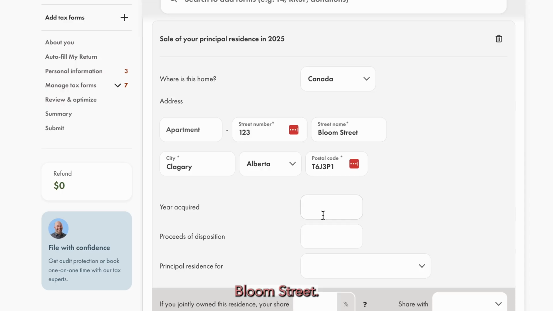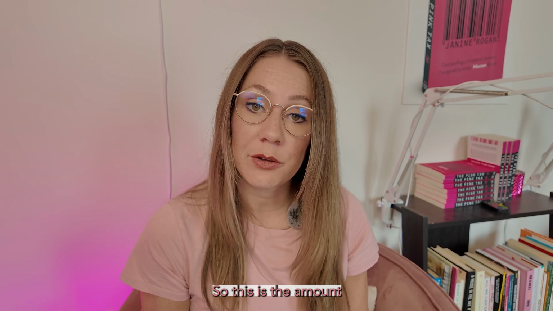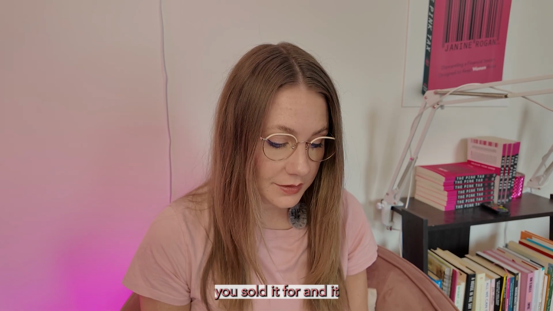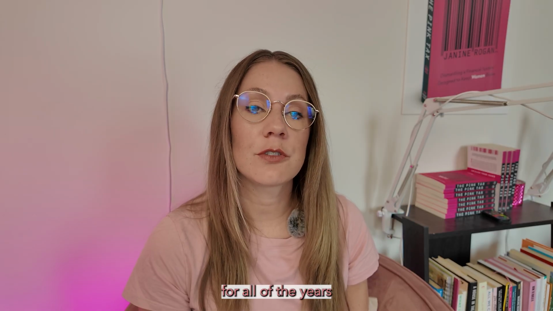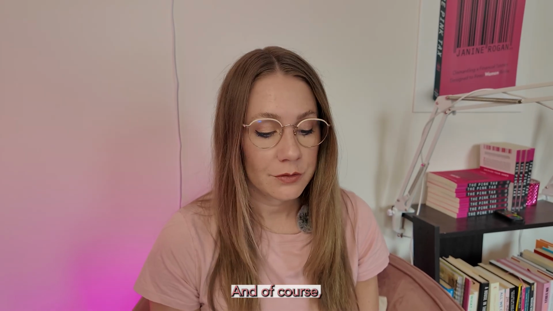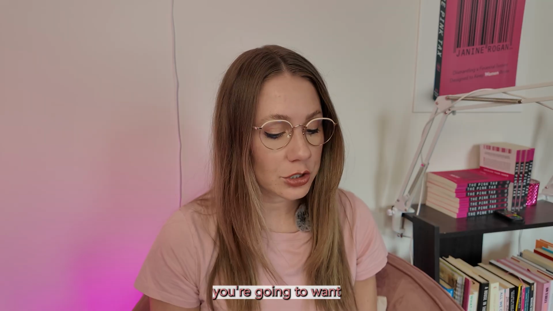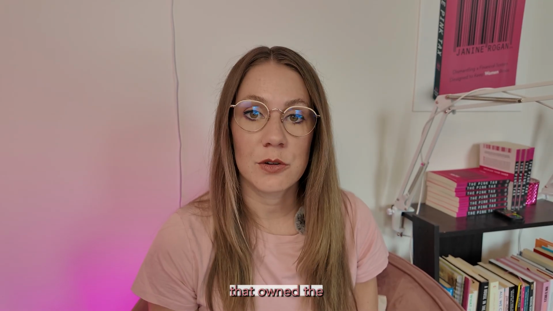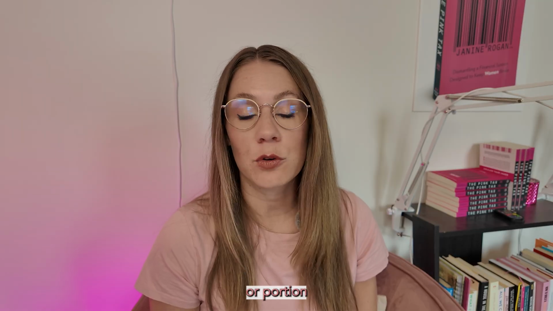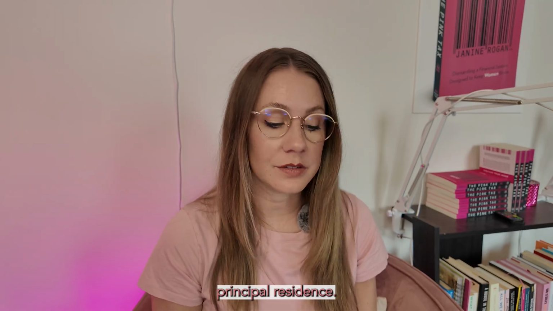So we'll start at the sale of our principal residence, maybe on 123 Bloom Street. We'll need to include the year we acquired it, the proceeds of disposition. So this is the amount you sold it for, and whether or not it was your principal residence or whether you lived there for all of the years that you owned it. And of course, if this property was owned jointly, you're going to want to make sure that you put in the other individual that owned the other half or portion of that principal residence.